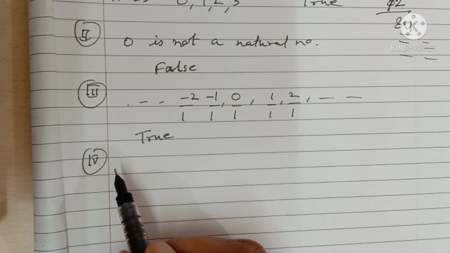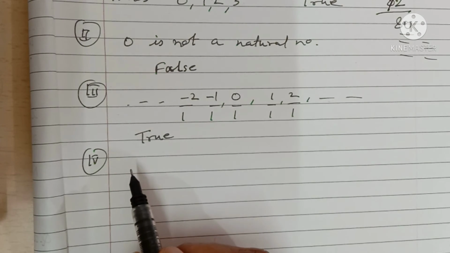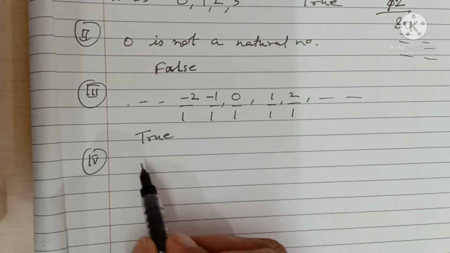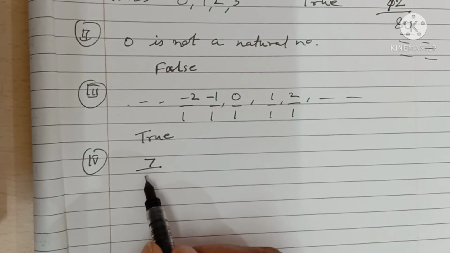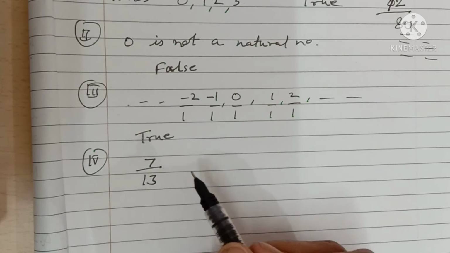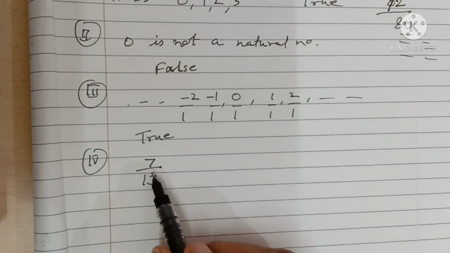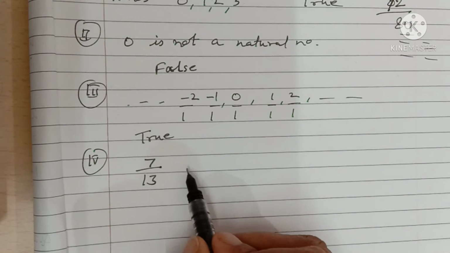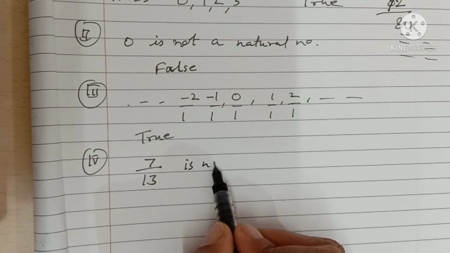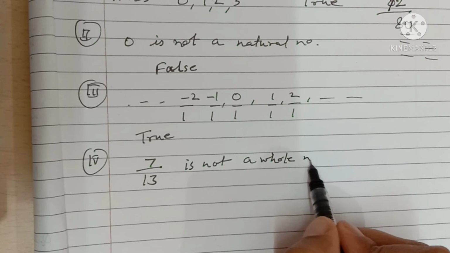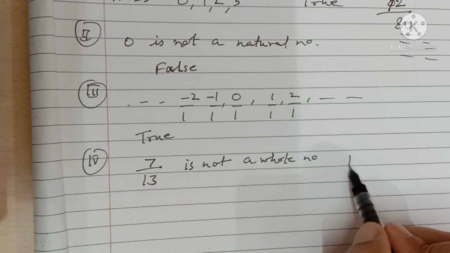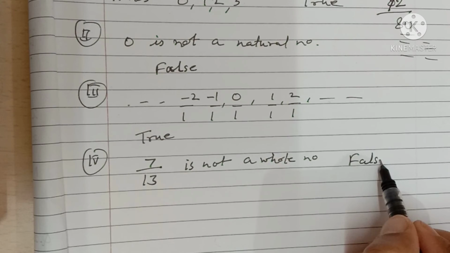Now come to part 4. Every rational number is a whole number. So this is wrong, because if you write 7 upon 13, this is a fraction, or this is a rational number. This is not a whole number. So our statement is false.